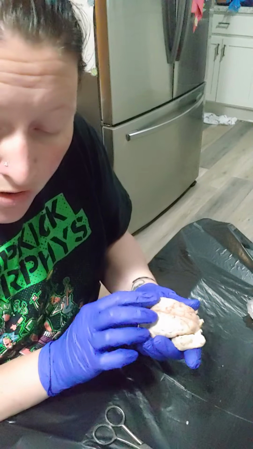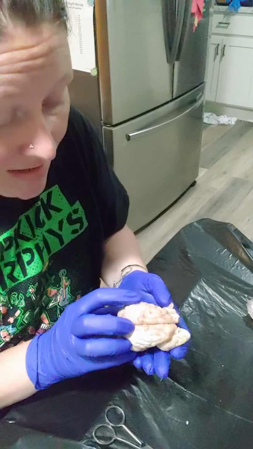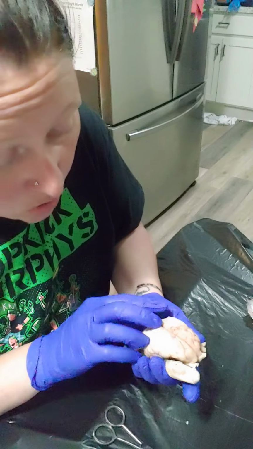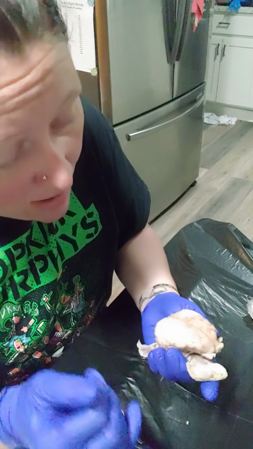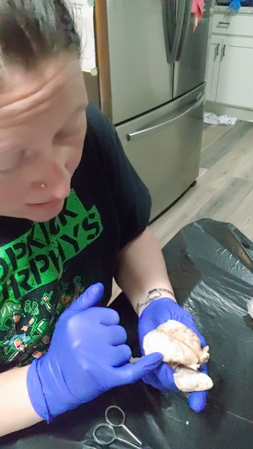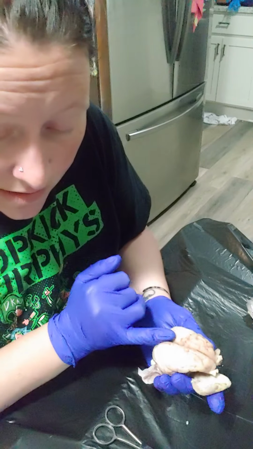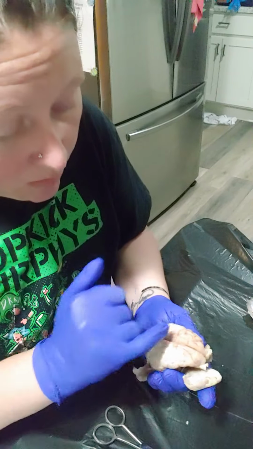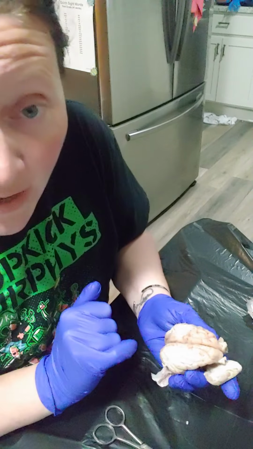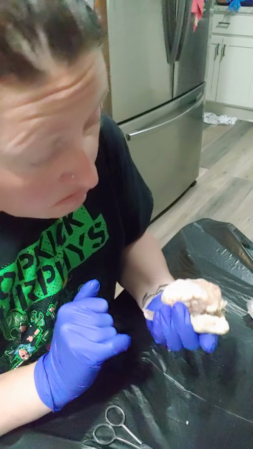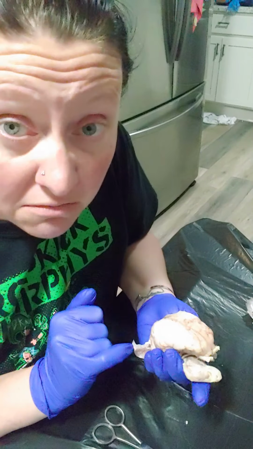Your central sulcus is something I don't really see on mine. I do know it should be kind of not quite as big as the longitudinal fissure, but it should be across this way. And again, I think mine's broken, but it should be there.